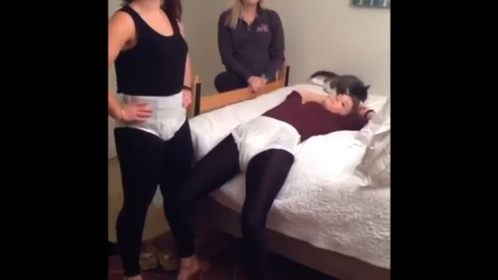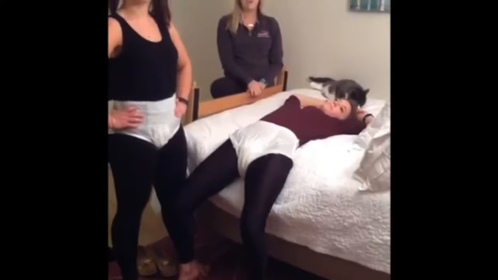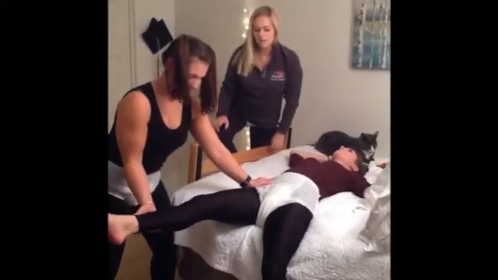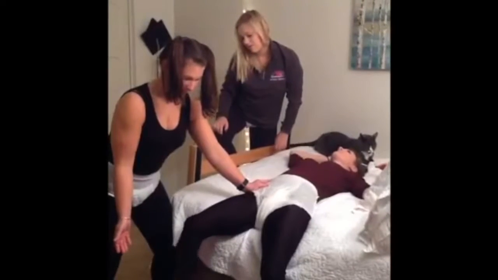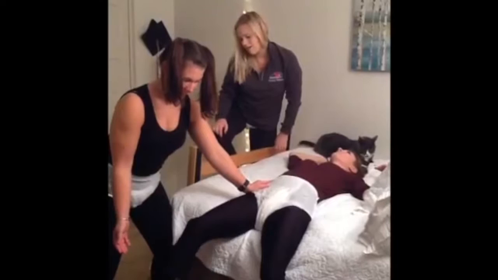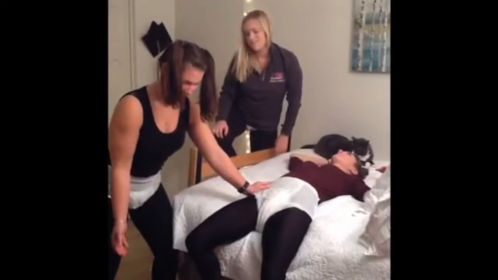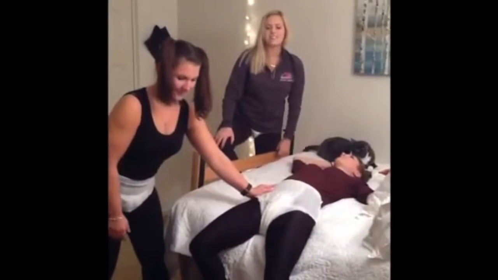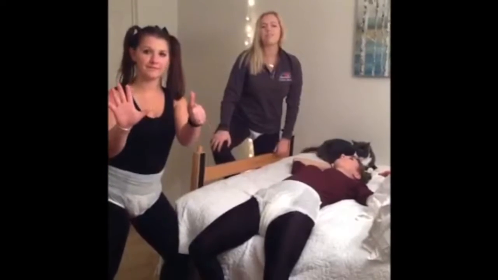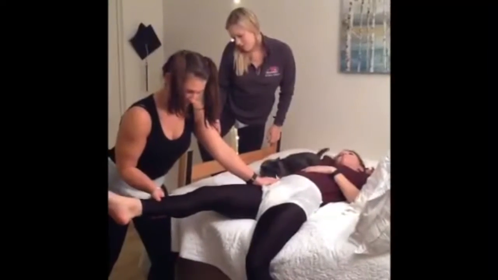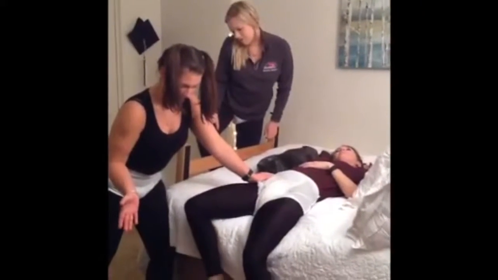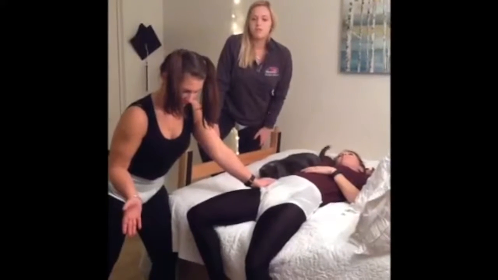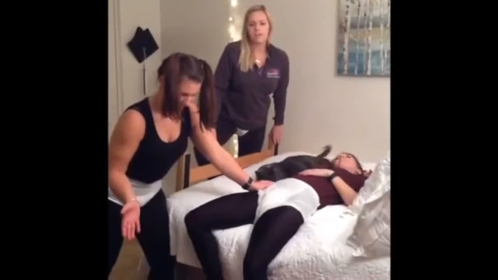Another way to assess tone, especially in the lower extremities, is by doing the pendulum drop test. 1, 2, 3, 4, 5, 6. Since Amy's leg beat 6 times, it would be considered a normal tone. 1, 2. Since her leg only beat 2 times, she would be considered to have high tone.